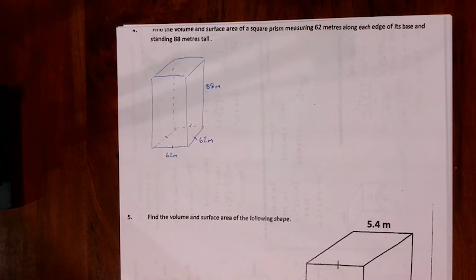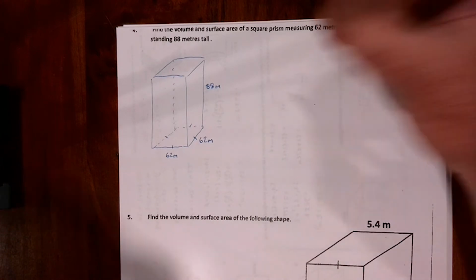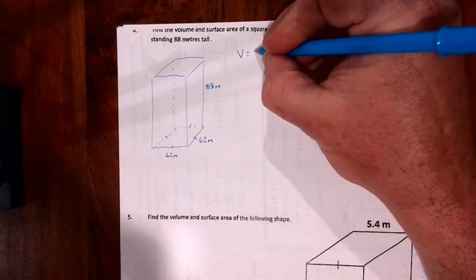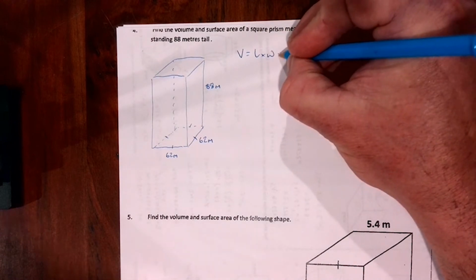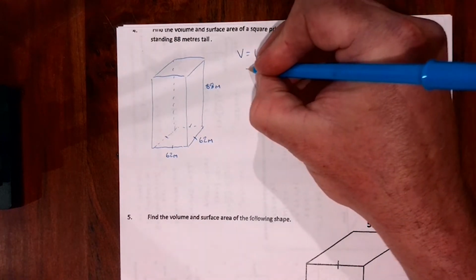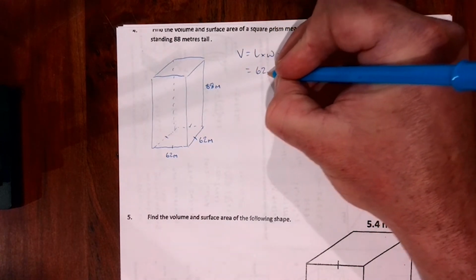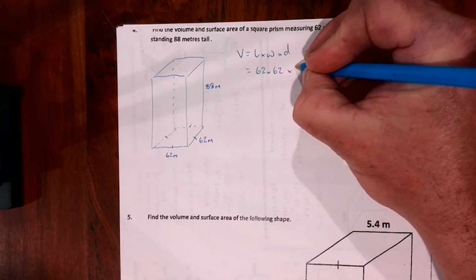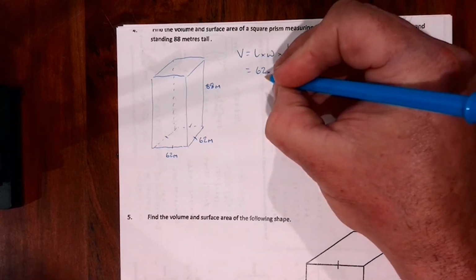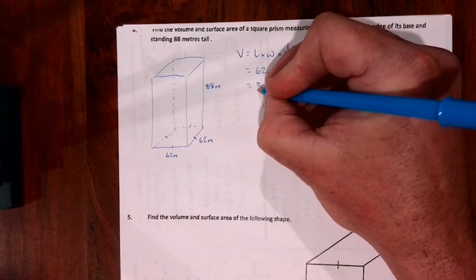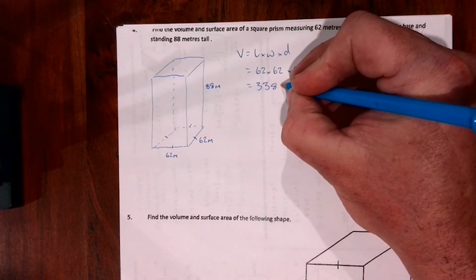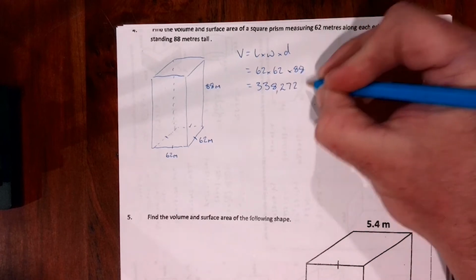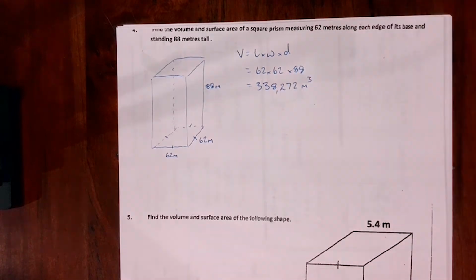Alrighty, so let's work out the volume first. The volume is going to be the length times the width times the depth, which is going to be 62 by 62 by 88, which will give us a total of 338,272 cubic meters.